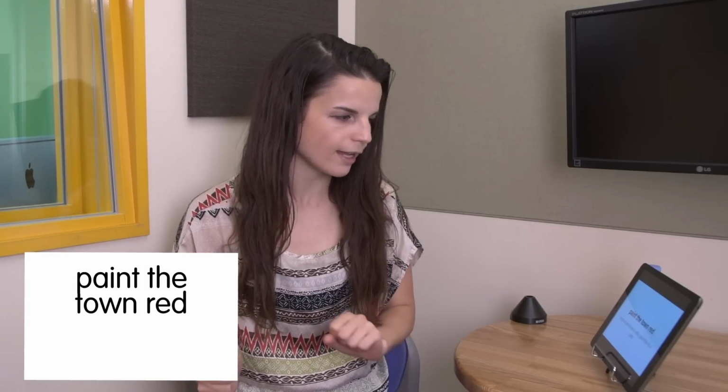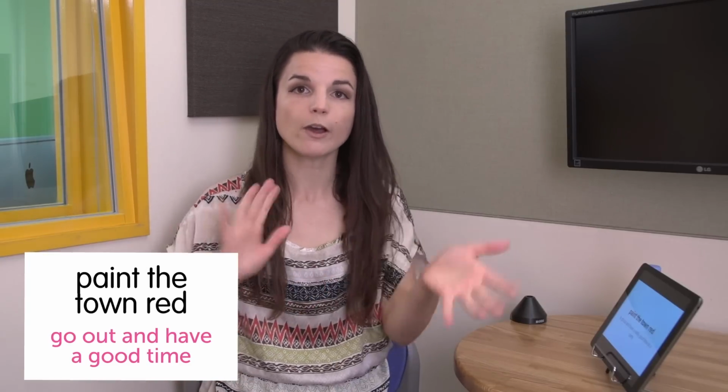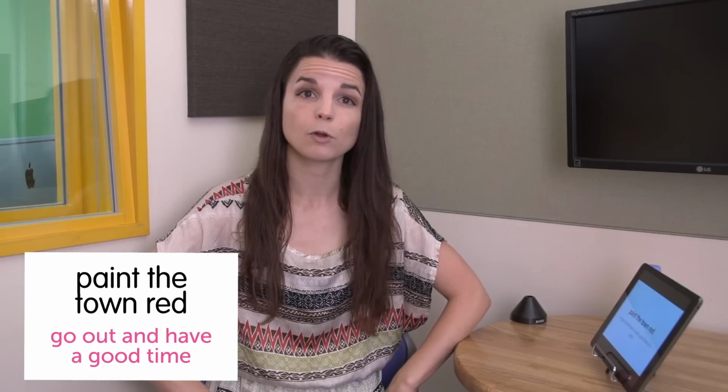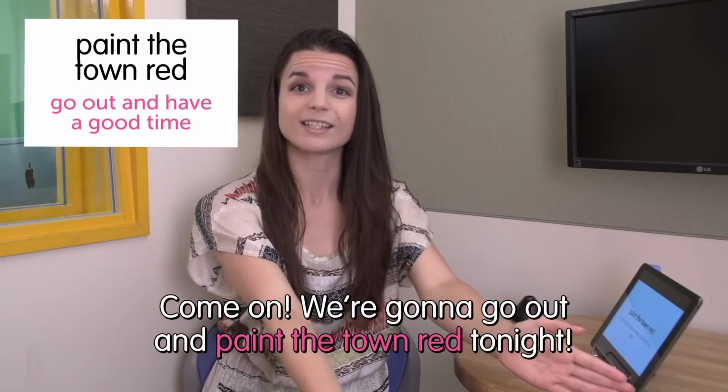Paint the town red is kind of an old-fashioned phrase, which just means to go out and have a really good time. You might have seen it in an old movie that says, come on, we're gonna go out and paint the town red tonight.